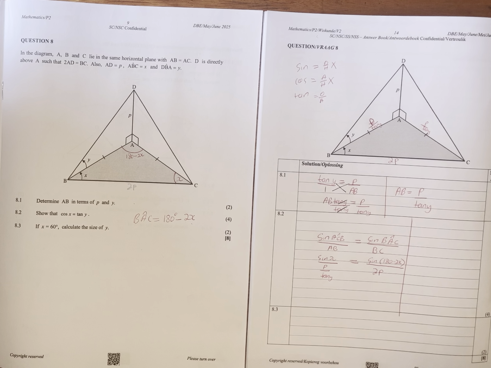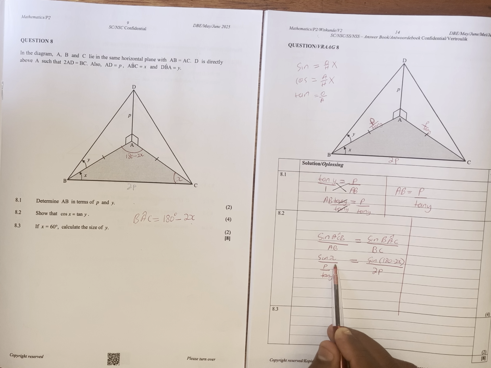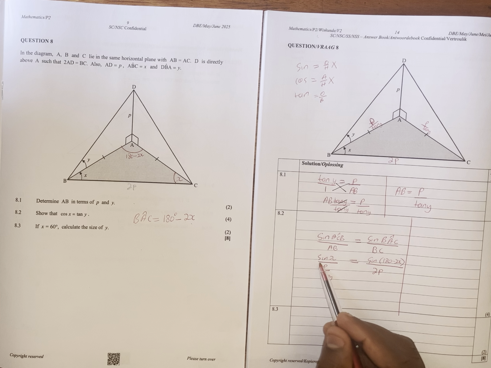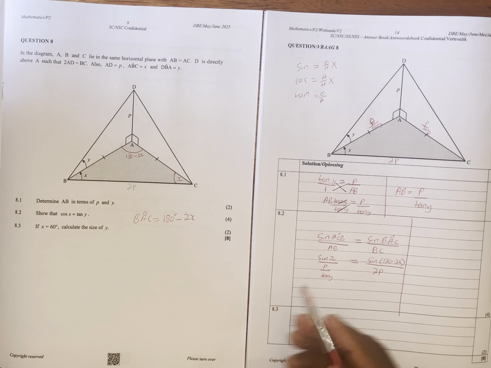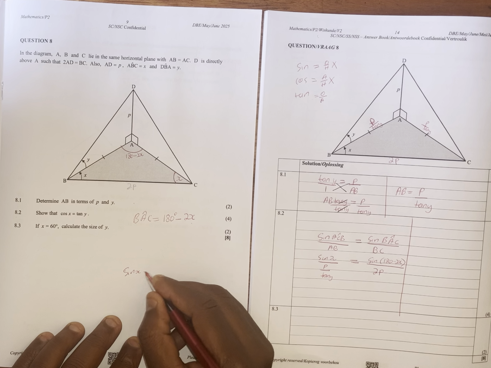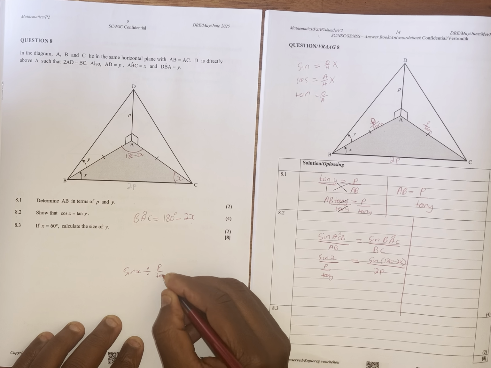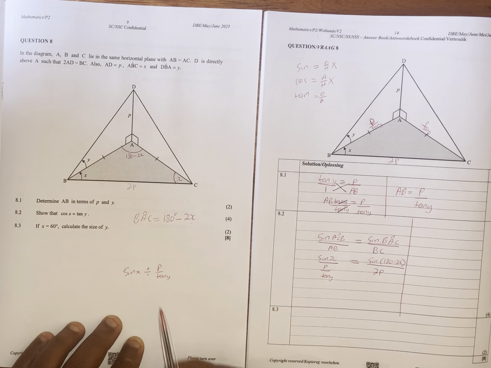So whenever you have divisions like this, you can change the division. You can just say the sin of x divided by P divided by the tan of Y. Whenever you have this division, you can change it into multiplication.